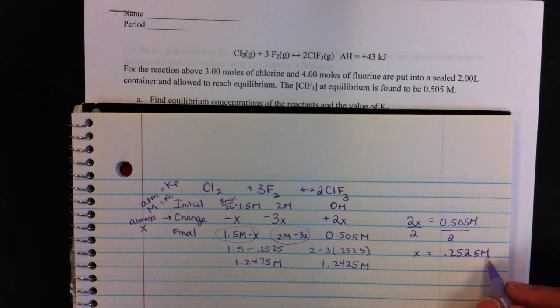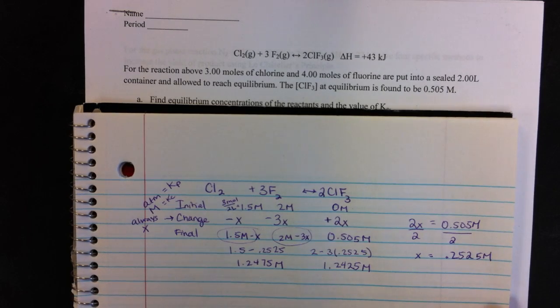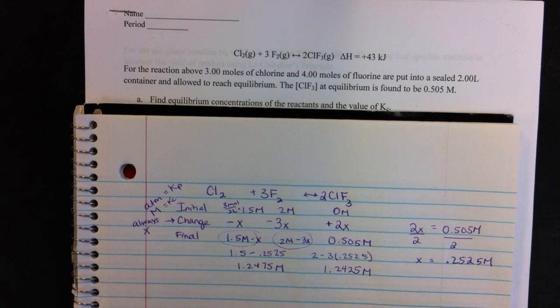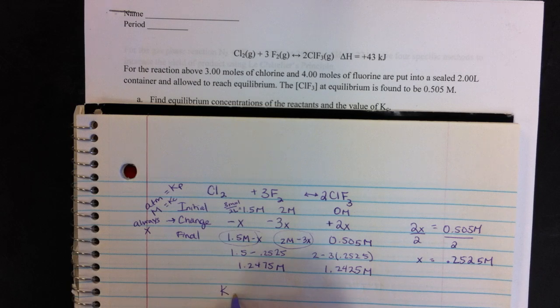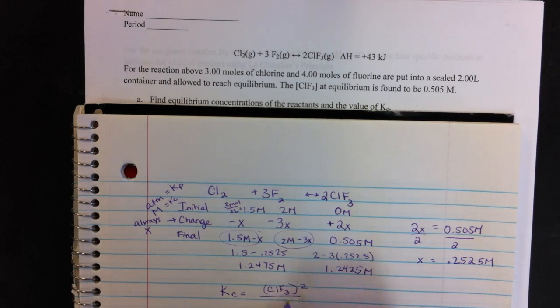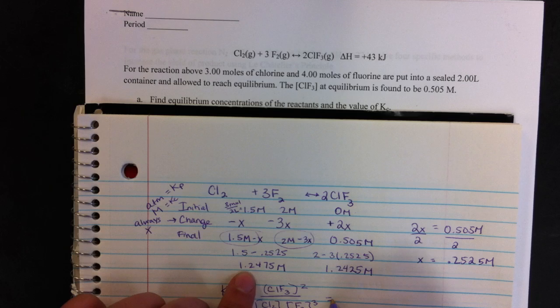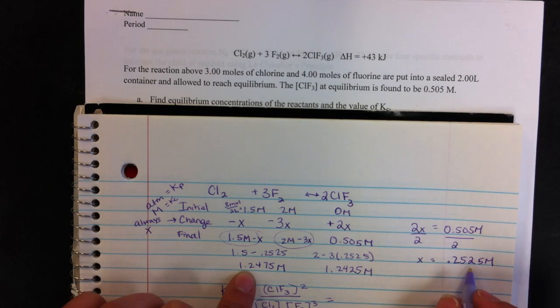Okay, so now the last part of it is that we have to find the value of the Kc, and we know from class that Kc is products over reactants. And Cl2 and F2 cubed. And so we're going to substitute into the equation at equilibrium.